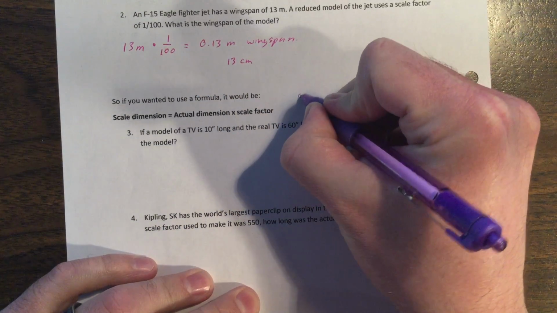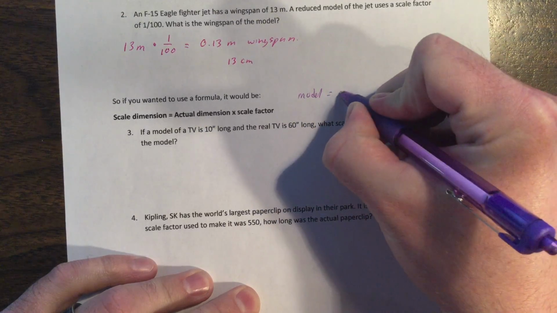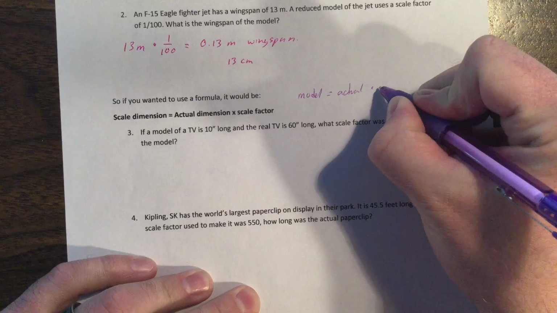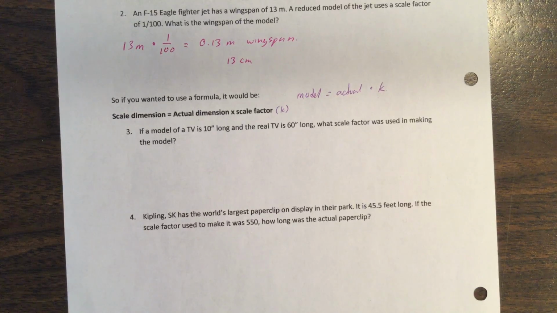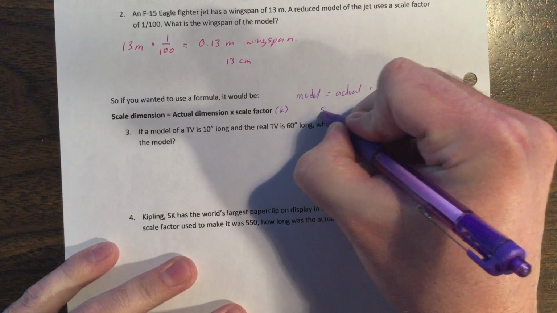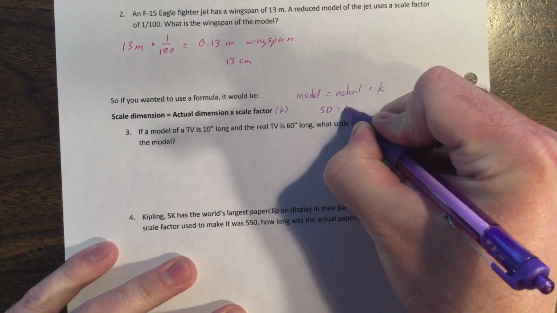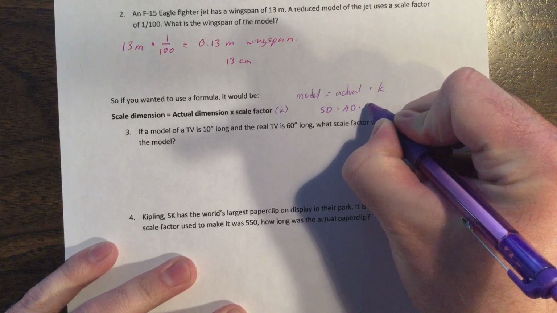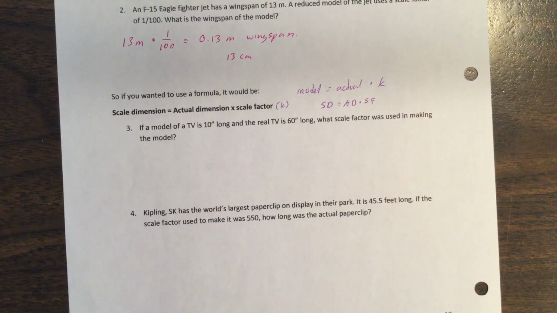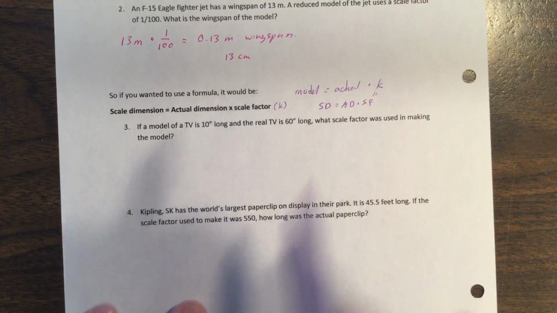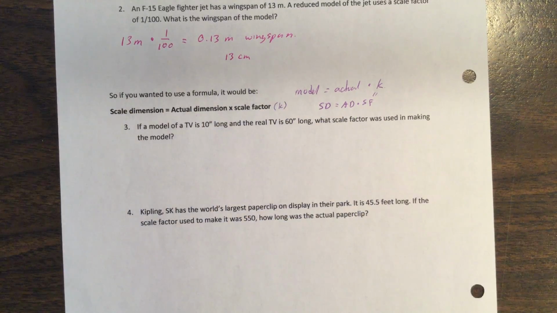So we can think of this as the model is equal to the actual times the scale factor, and I'm going to use the letter K for that. Okay, scale factor, we can use the letter K. I'll use that sometimes. I'll use other things as well. The way that I'm going to often show it is that the scale dimension, or SD, is equal to the actual dimension, or AD, times our scale factor, or SF. I might replace SF with K. I'll use that interchangeably. These are equal. So our scale dimension equals our actual dimension times our scale factor, or times K.